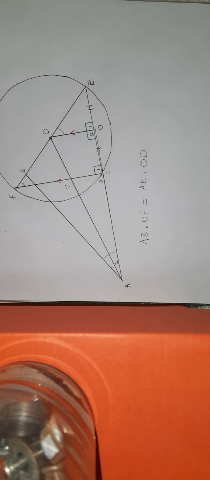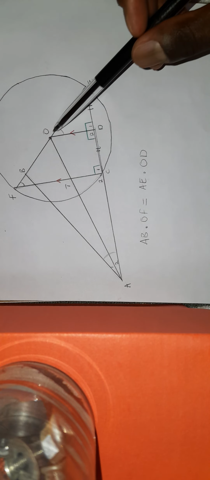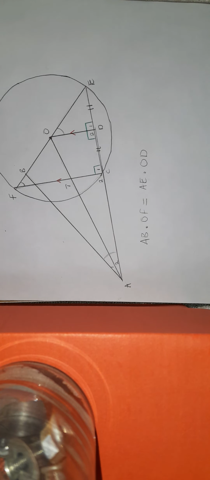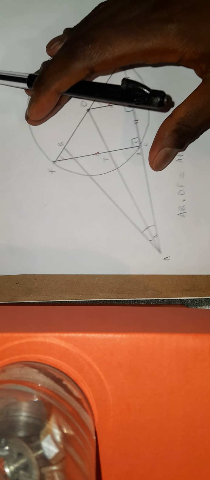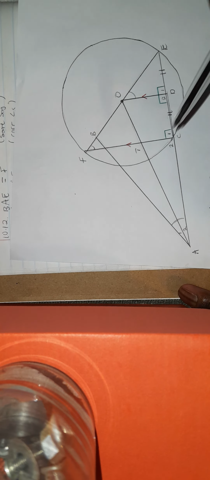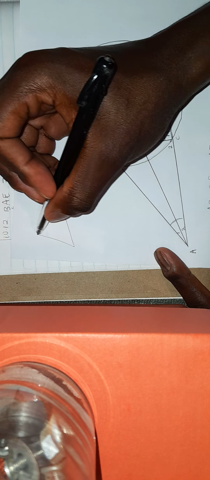So what I like to do, pay attention, is single out all those triangles together. I'm going to choose the big one and the smaller one here, and then write them down aside. So let's go and do that. We can do it just here, and I'll take the big one first.